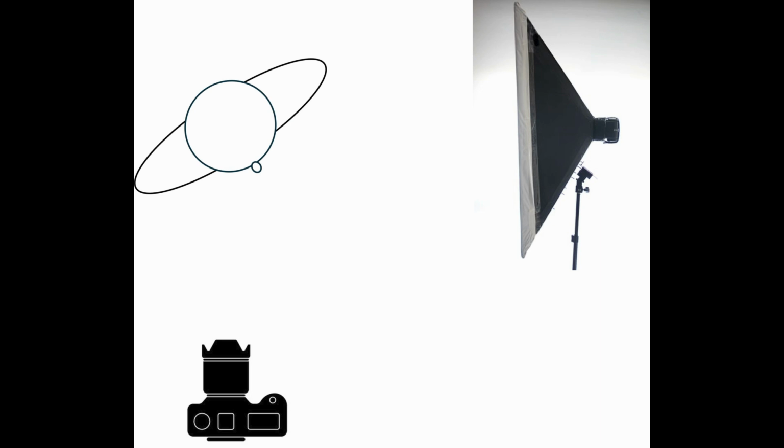So the side of the body facing the camera is more shaded and illuminated. This way they will look a little bit thinner.